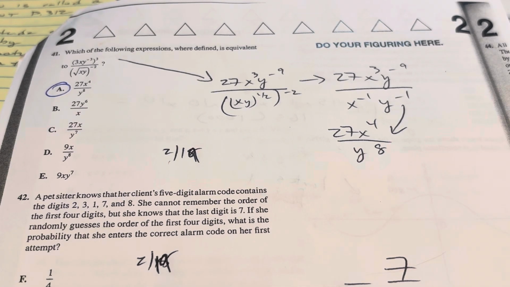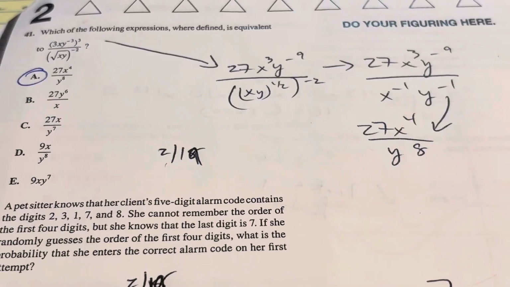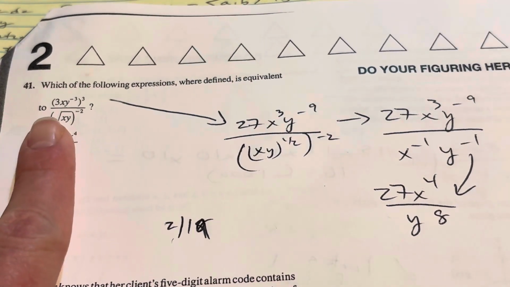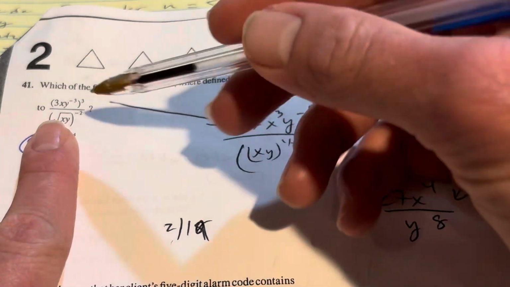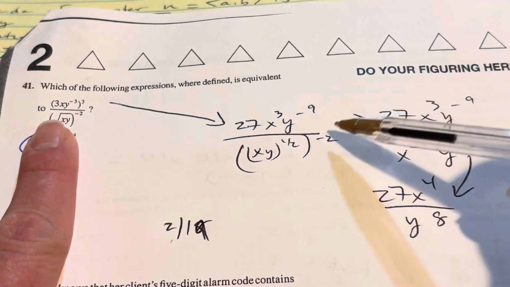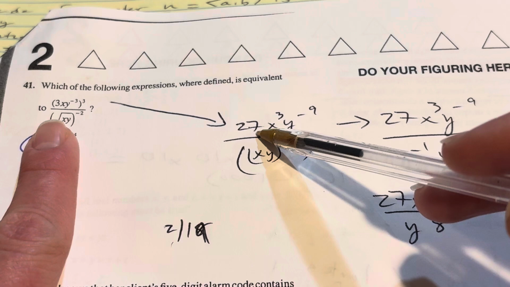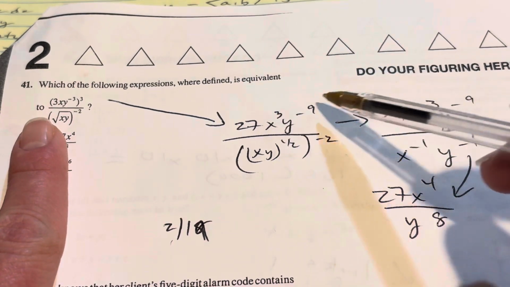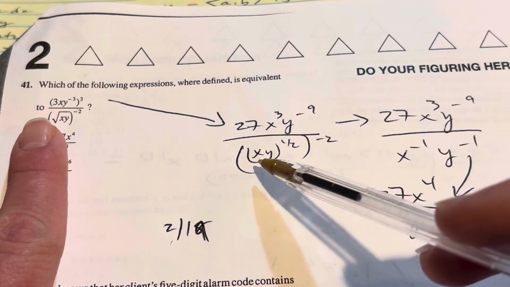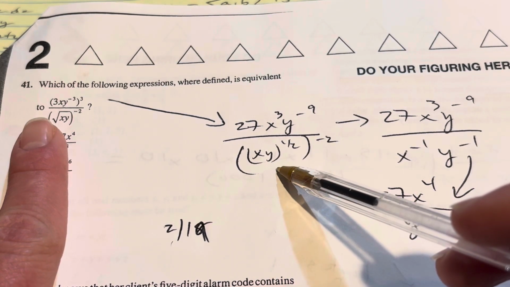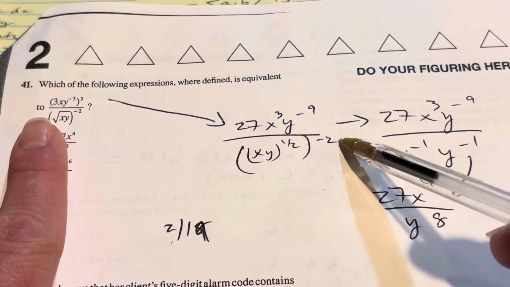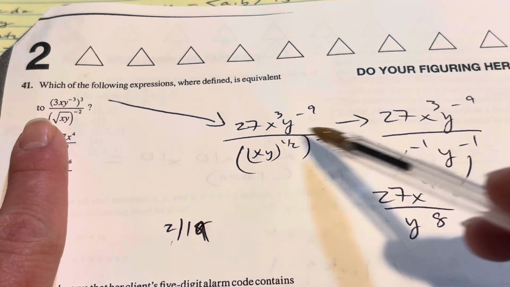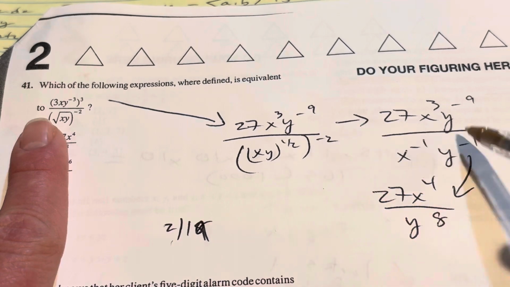Which of the following expressions is equivalent to this? Again, we're trying to figure out how to do this. First off, 3 to the third is 27. Then you have x to the first. The power to a power means you multiply the powers, so it's x to the third. Negative 3 times 3 is y to the negative ninth. Down below, you call xy the square root of that, to the 1/2 power. Then you're raising it to the negative second, so 1/2 times negative 2 means negative 1. So it's going to be x to the negative first, y to the negative first.